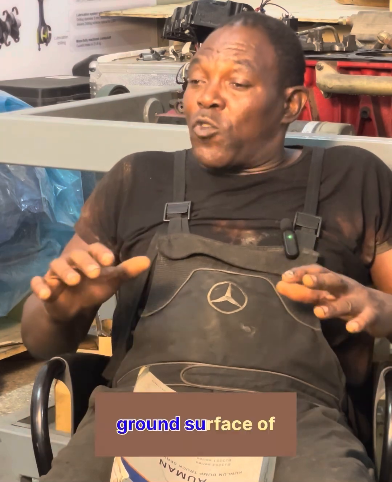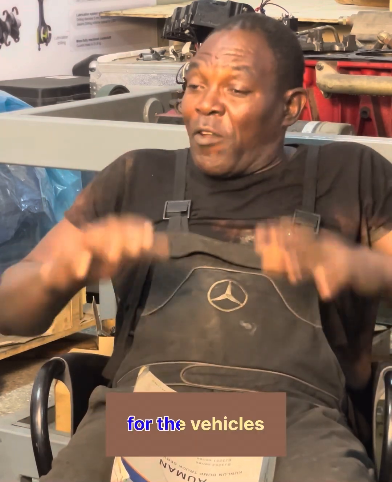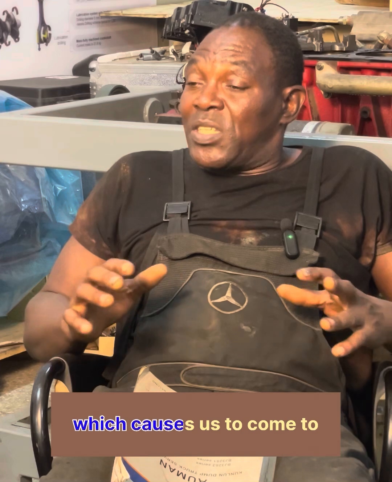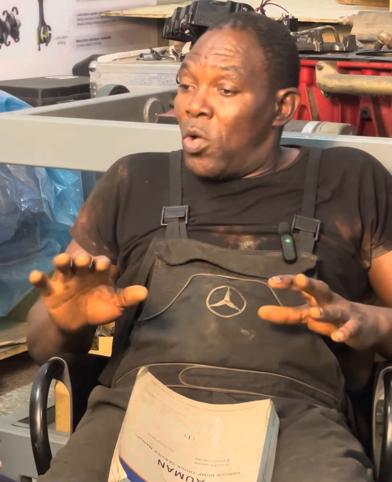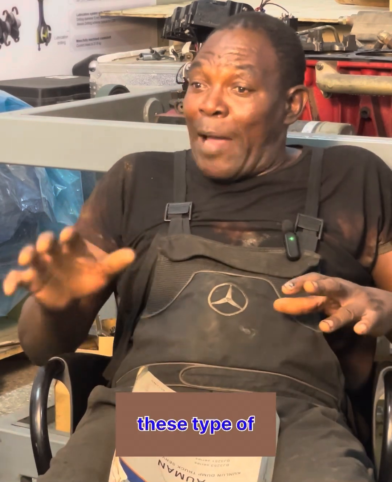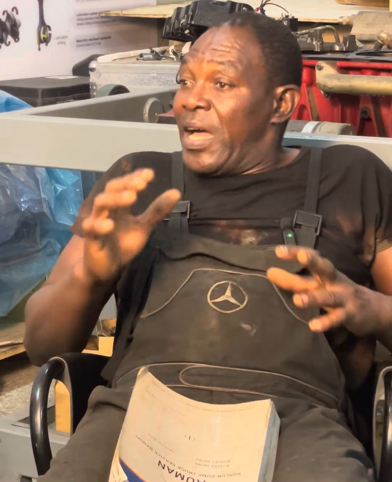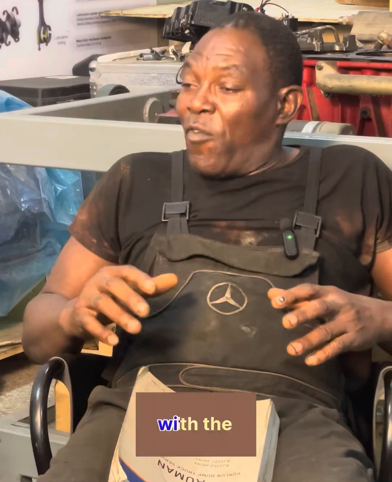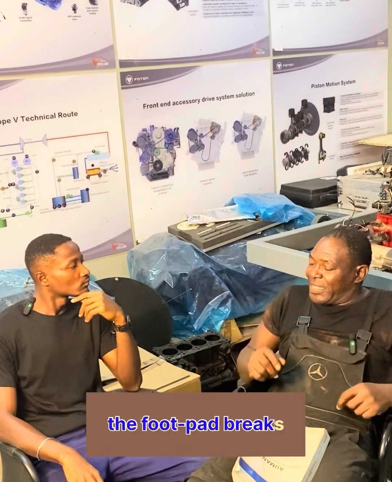Vehicles are made for specified geographical locations and ground surface traveling tolerances, which brings us to urban driving, town driving, industrial driving, and then we have also off-road driving. These driving situations cause these types of braking specifications that come with the drum brakes, the hydraulic brakes, and also the foot pad brakes.